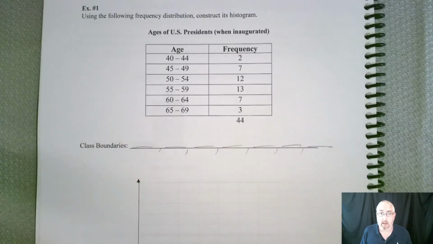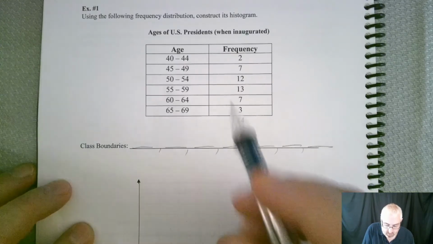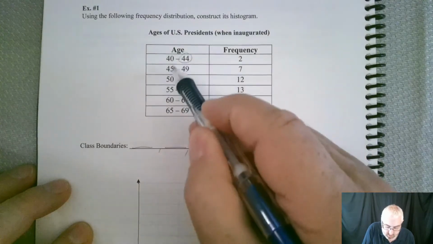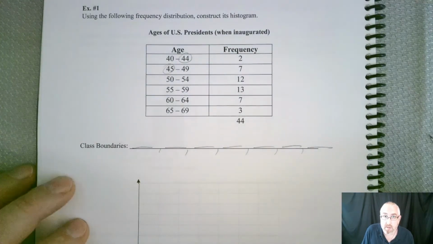All right. And so we always start with the second one. So what's the second class boundary for this one? So remember, the end of the first and the start of the second. What's the halfway point between those?